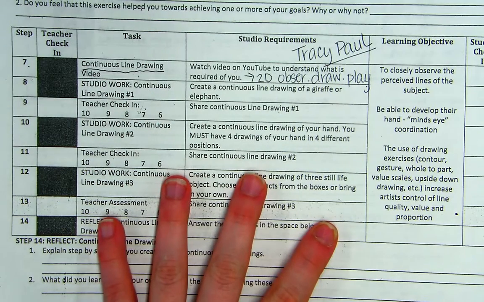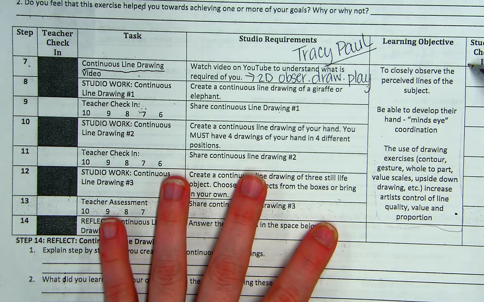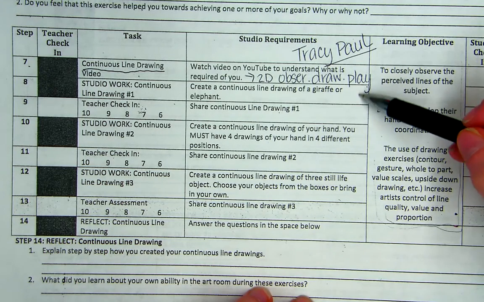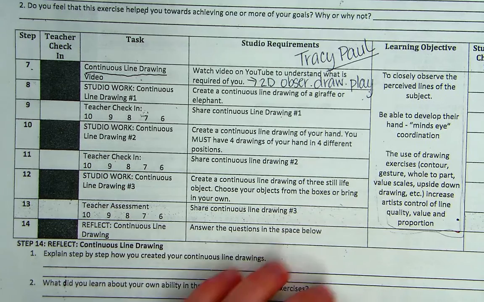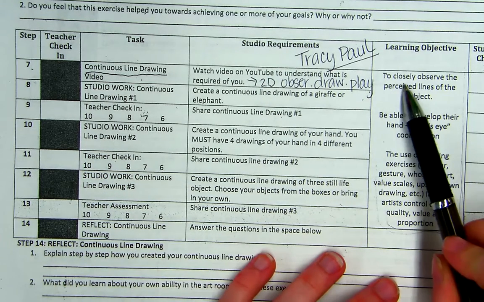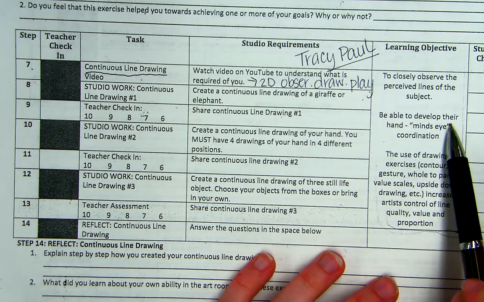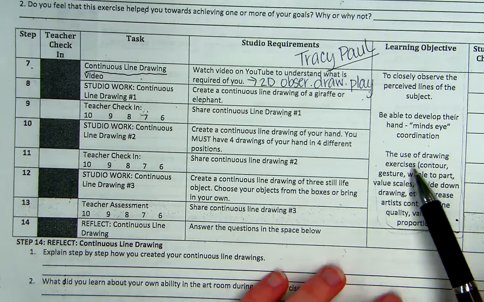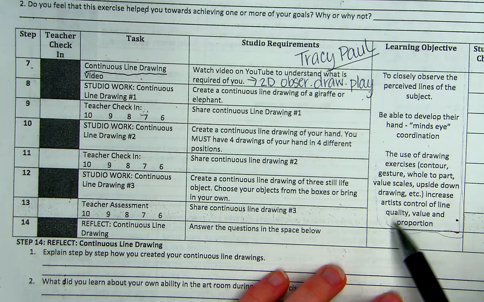Okay? Now your learning objectives for this portion of the unit are stated right here, and it's this nice big box because it goes for every single activity that you're going to do. So pretty much what that states is that you will closely observe the perceived lines of a subject to be able to develop your hand-mind's-eye coordination, and to understand that the use of drawing exercises such as contour, gesture, upside-down drawing, continuous line drawing, increase the artist's control of line quality, value, and proportion.